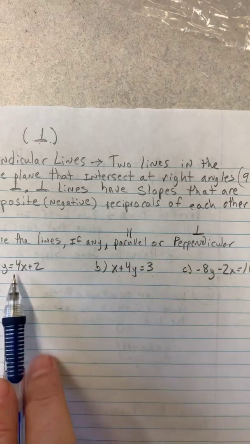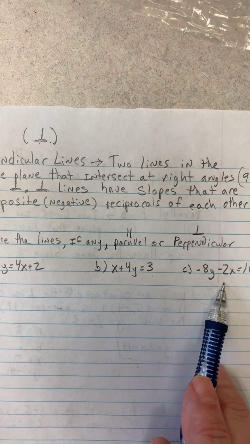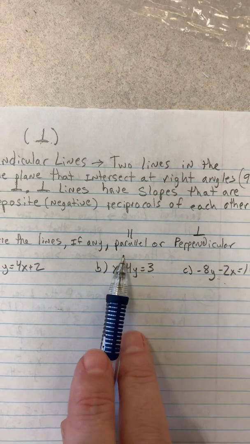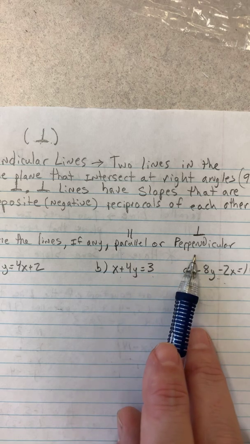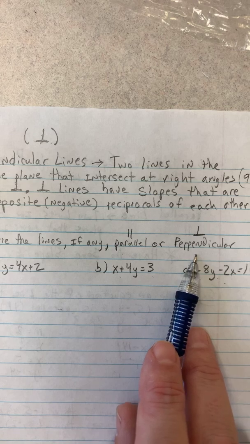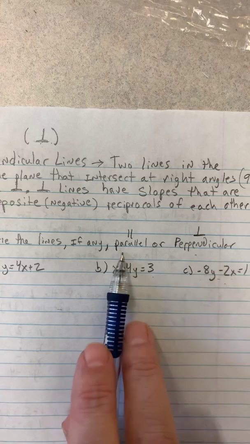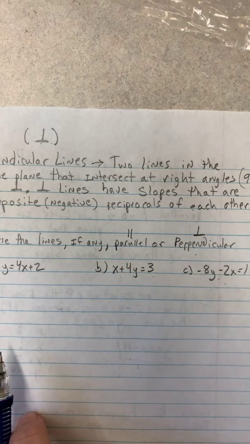If I find the slope of each one of these and the slope comes out the same, they're going to be parallel. If the slope comes out opposite reciprocals, they're going to be perpendicular. Or it could come out where they're neither parallel nor perpendicular.